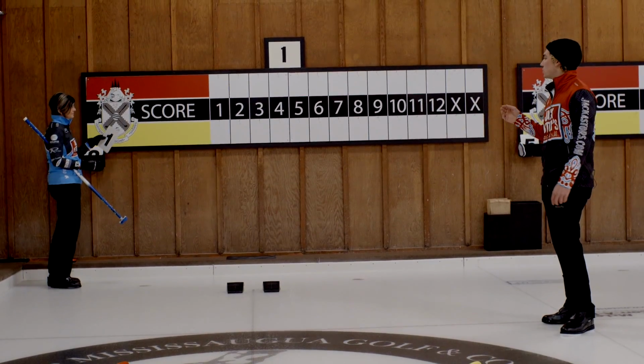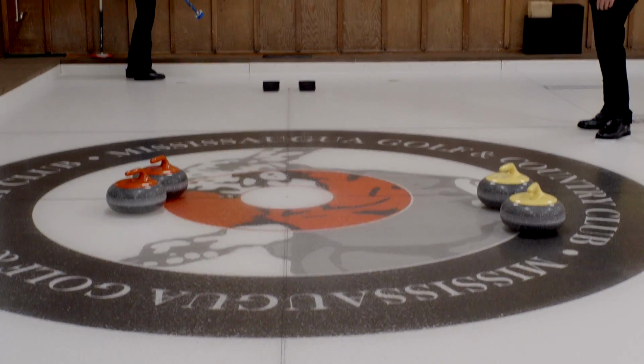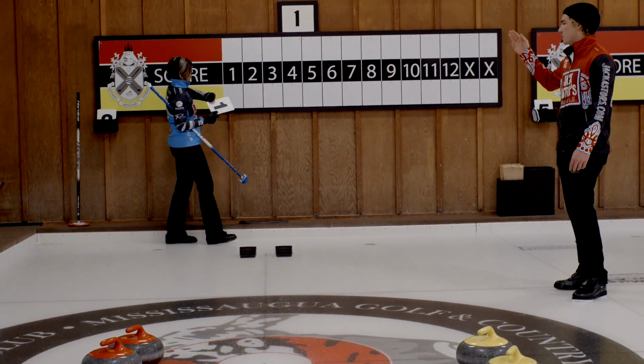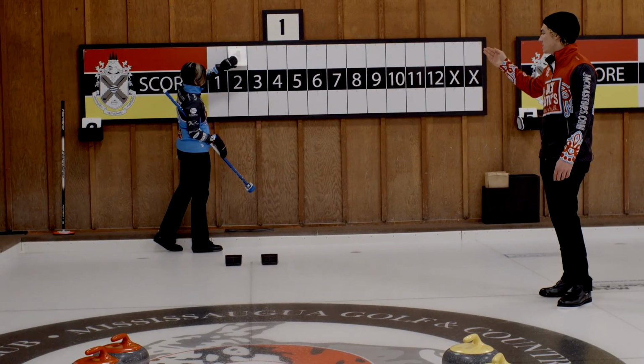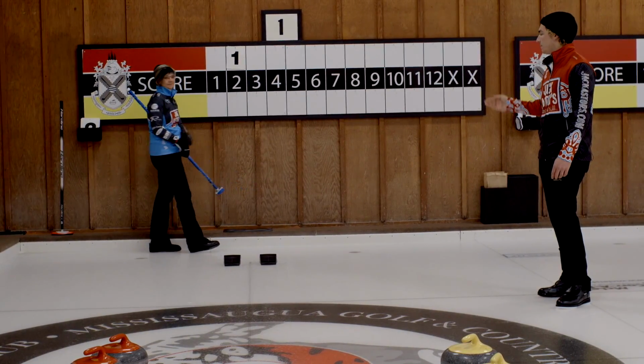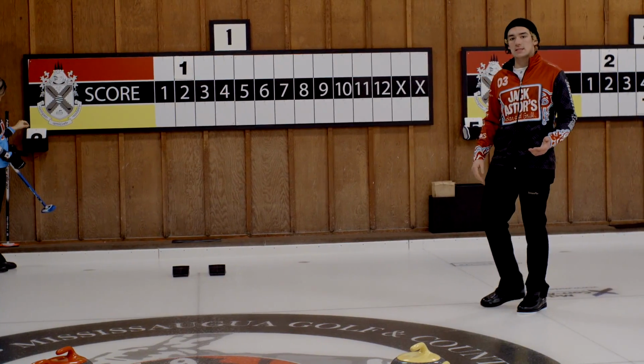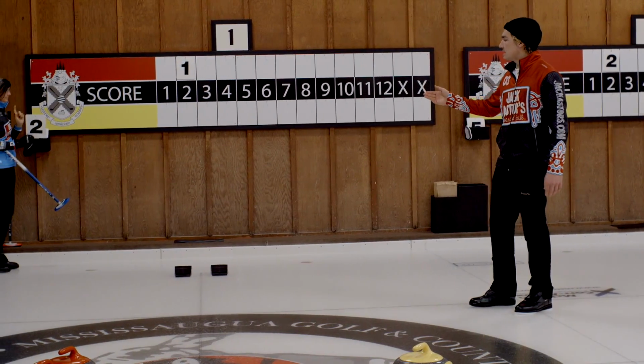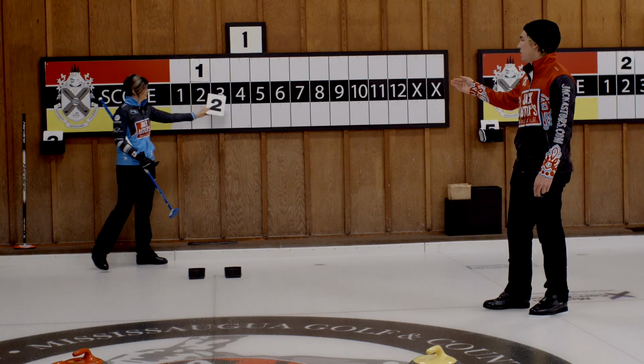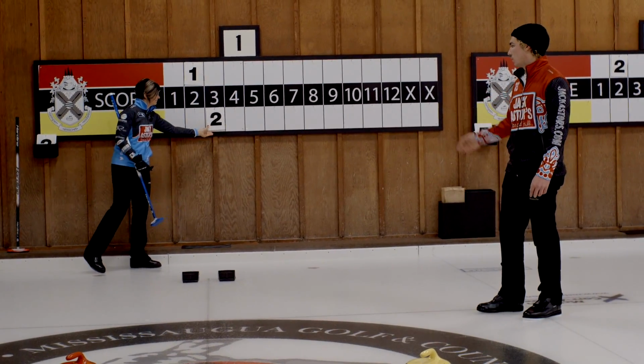If red were to score 2 points in the first end, we go to the red side of the scoreboard, which is on top, and hang the 1 tile above the 2. Now, if yellow were to score 3 points in the second end, we would take the second end tile and hang it underneath the 3 on the scoreboard.